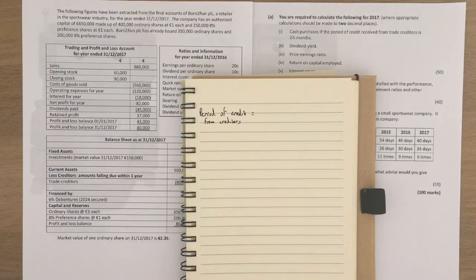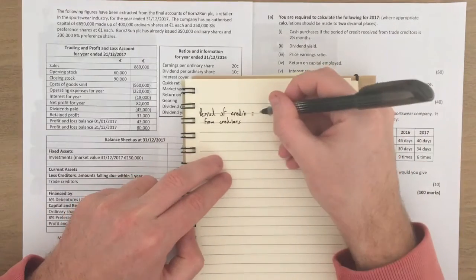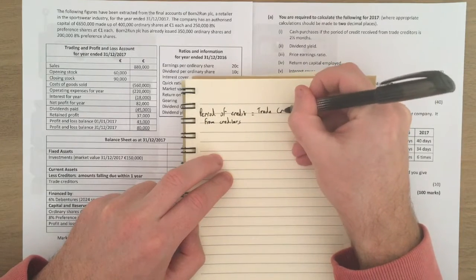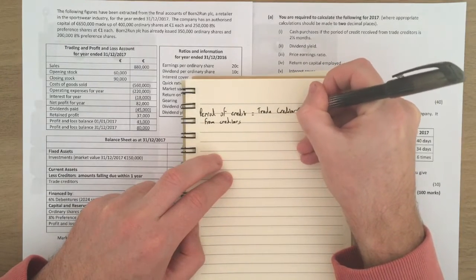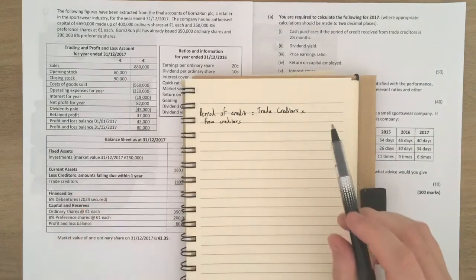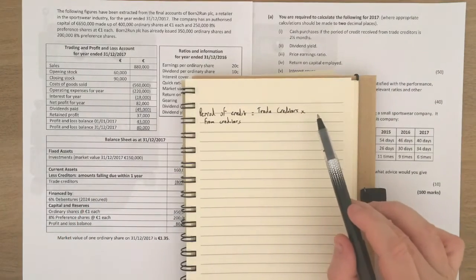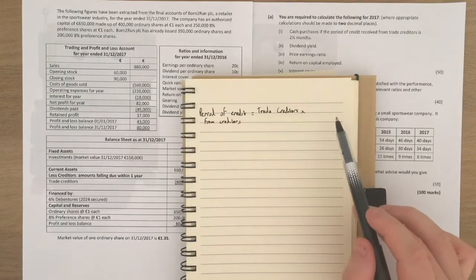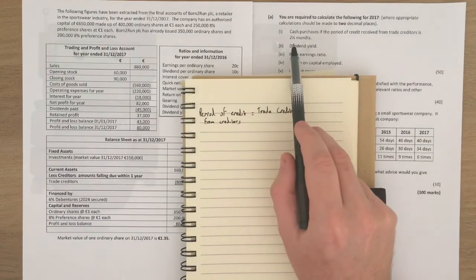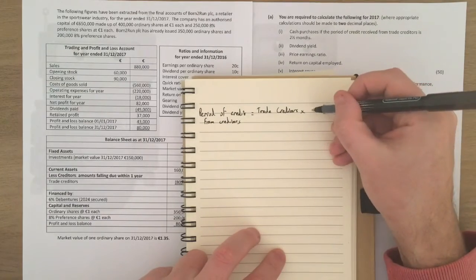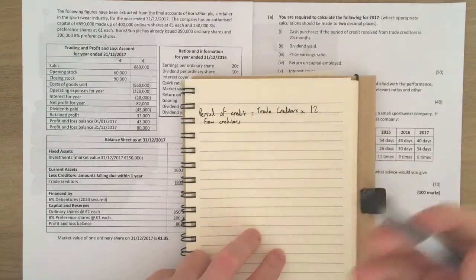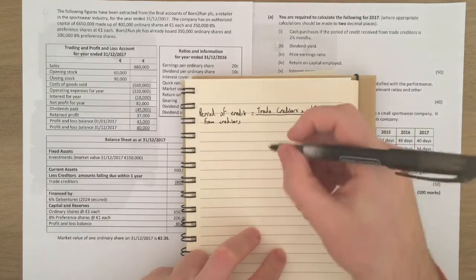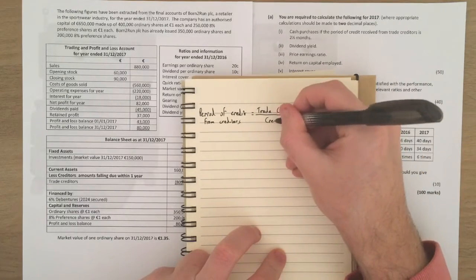So period of credit received from creditors is going to be trade creditors multiplied by, it can be 12 and then the answer will be in months, by 52 and the answer will be in weeks, or 365 and the answer will be in days. They give me the answer in months, so I'm going to multiply by 12, and it's months they tend to give on the exam. Over, and then that's over credit purchases.